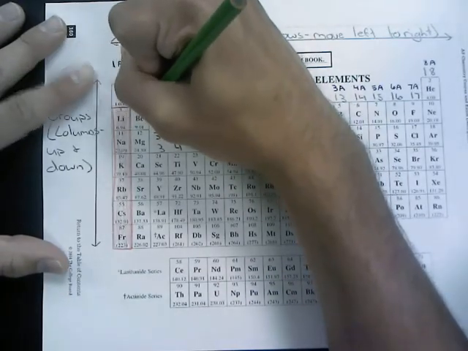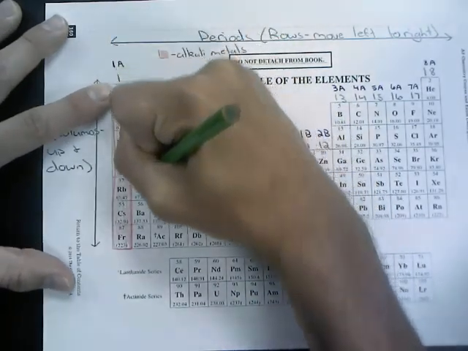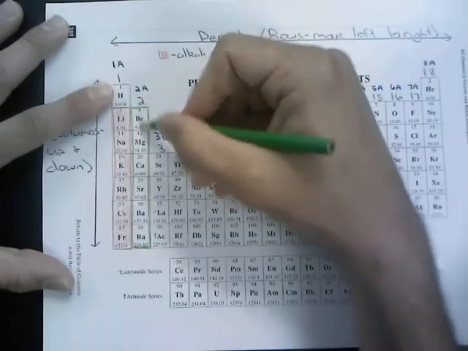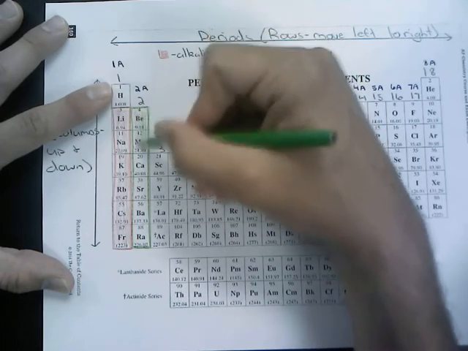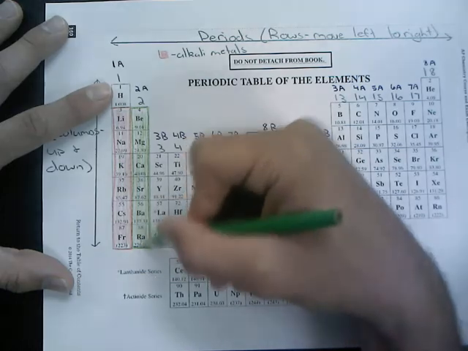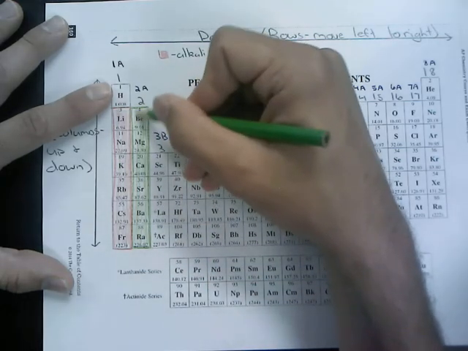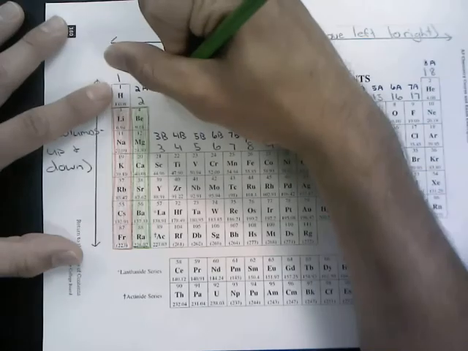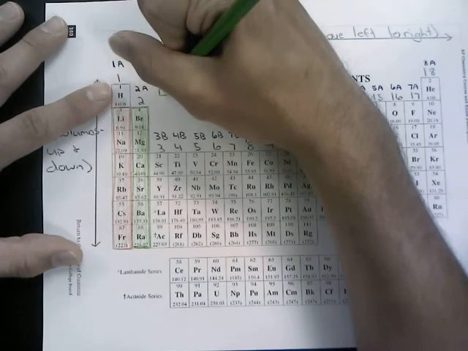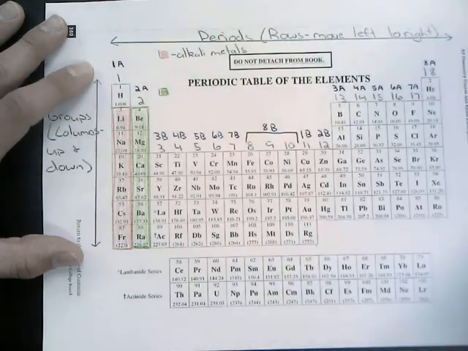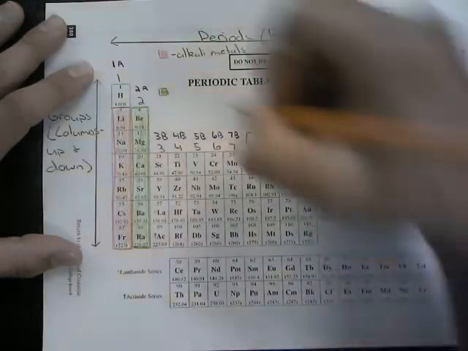I'm going to box in and shade so we can distinguish it from one group to another. And so again here, just so we know, what I shaded in green is known as the alkaline earth metals.